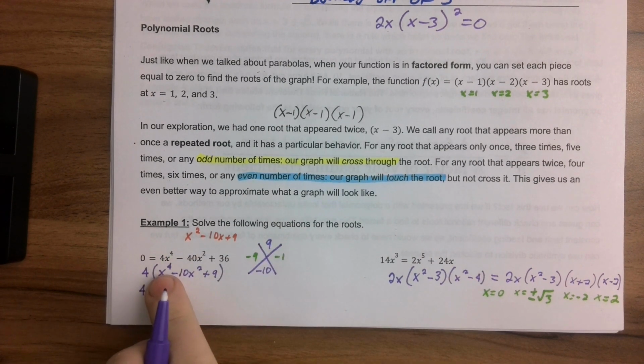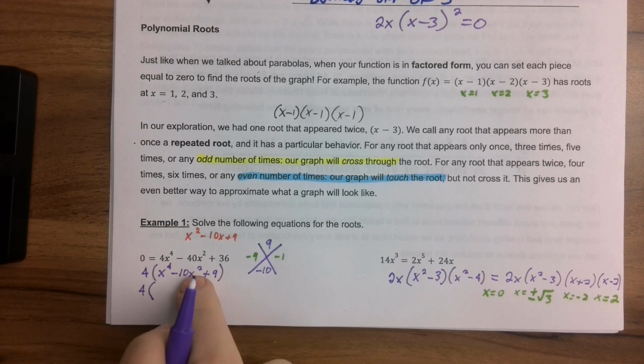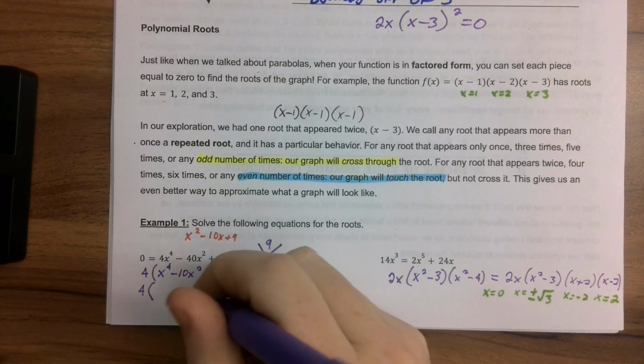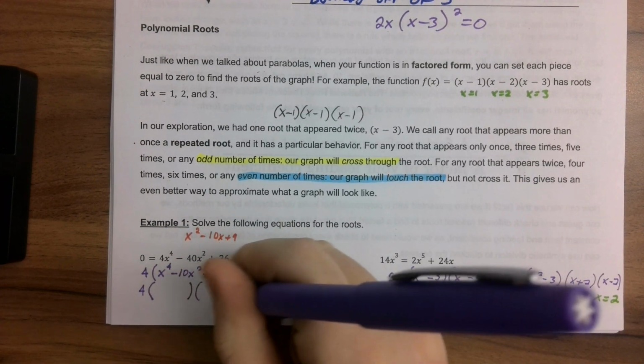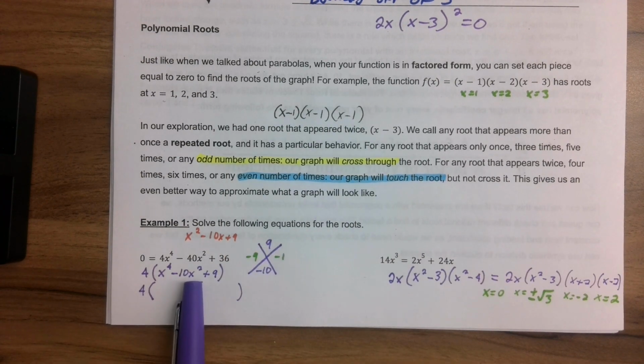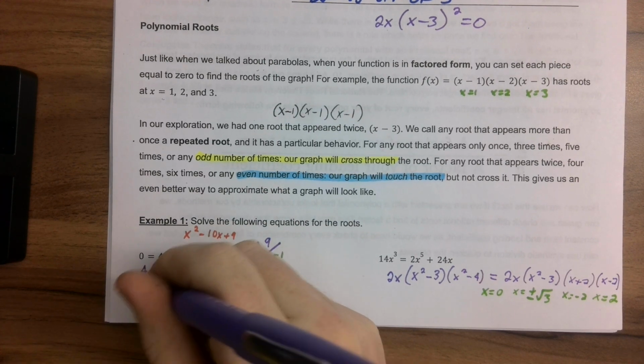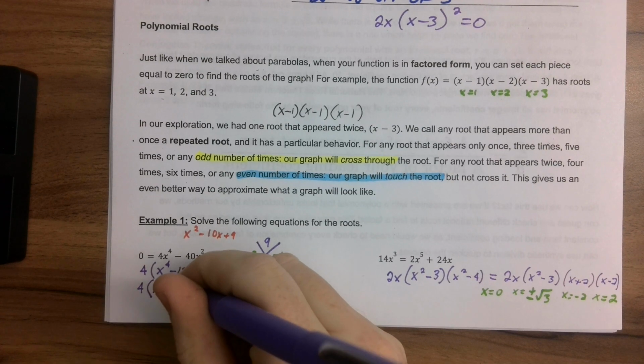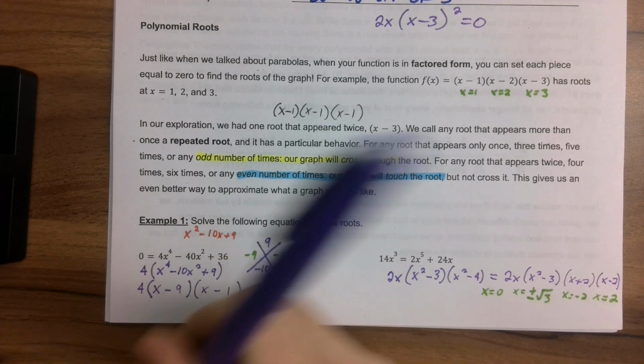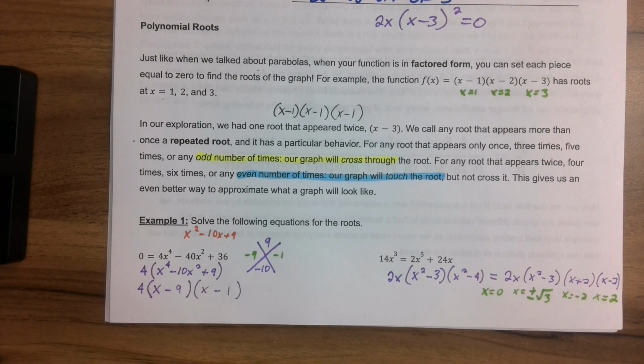Notice how we have an x to the fourth and an x squared here instead of an x. We would normally have an x in the middle, right? Not an x squared. All this is telling us to do is replace our x's, what would normally be x minus 9 and x minus 1, with x squared.